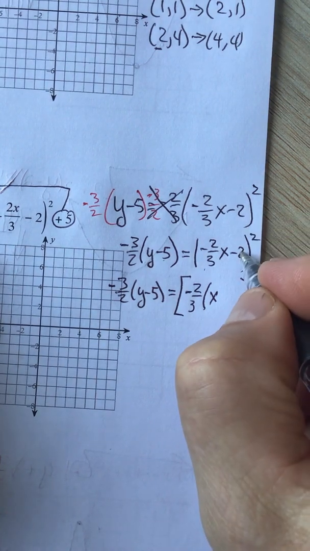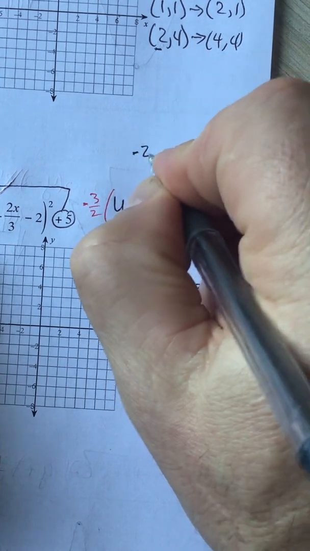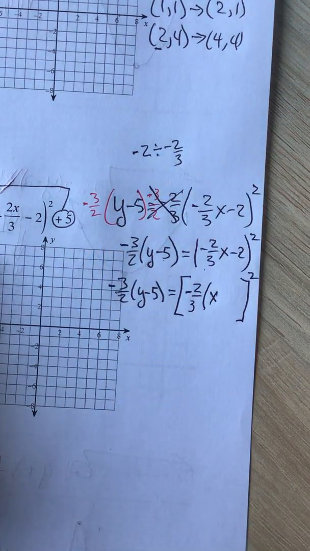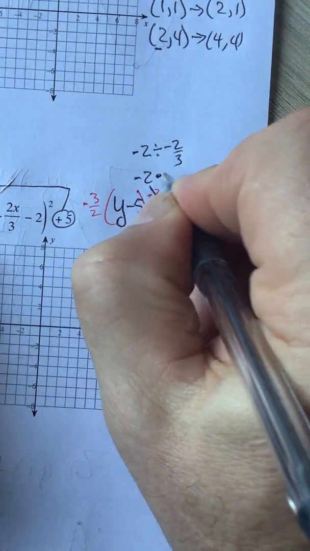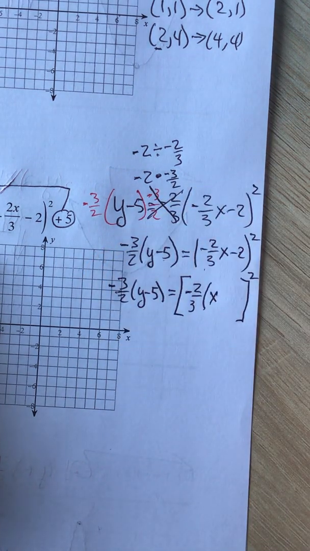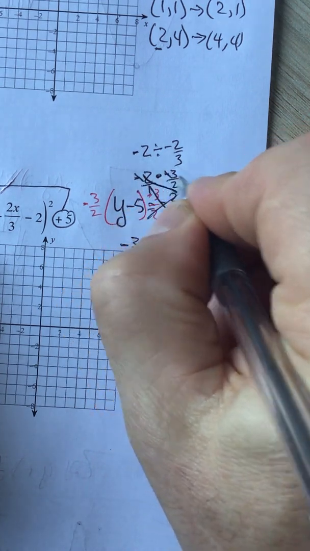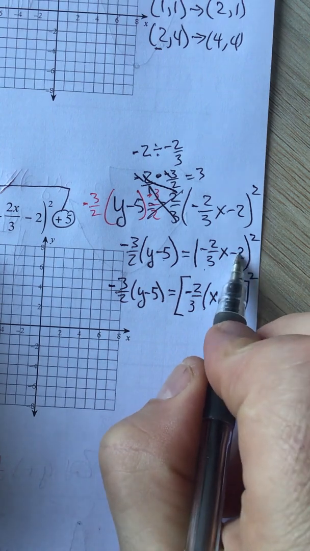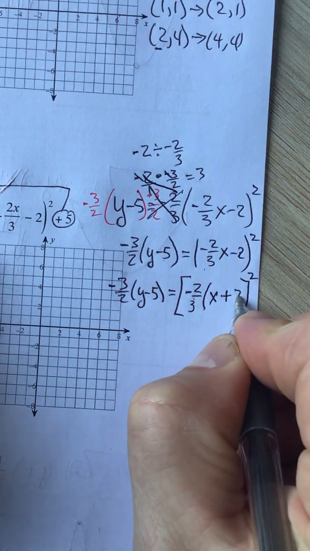So what I have to do is take this negative 2 and divide it by negative 2/3. That's the same thing as negative 2 times negative 3/2. See how the 2's cancel out? And the negatives cancel out? It's 3. When I take a negative 2 and divide it by a negative 2/3, I end up with positive 3.